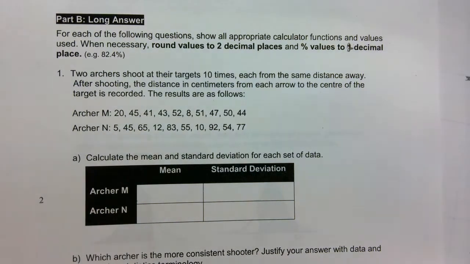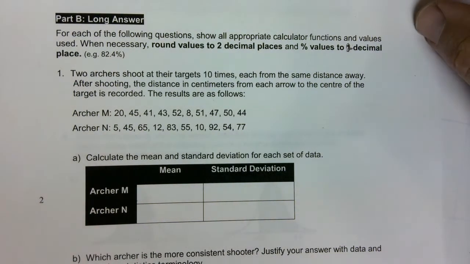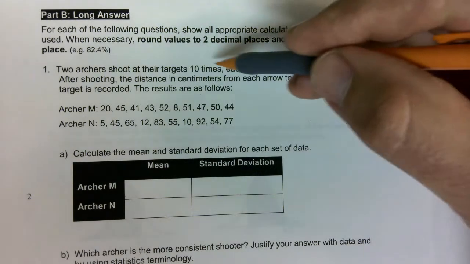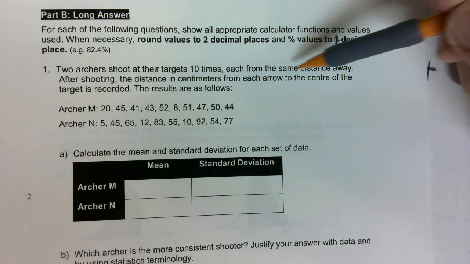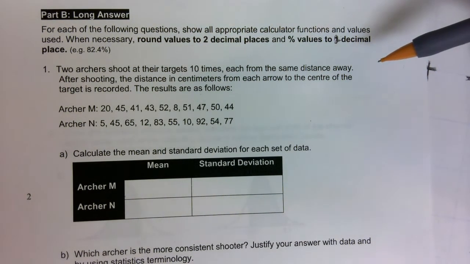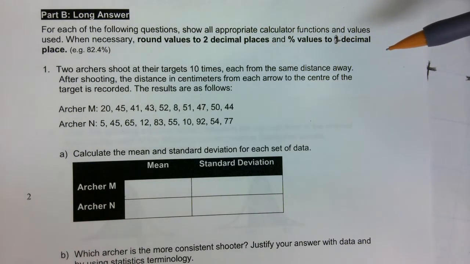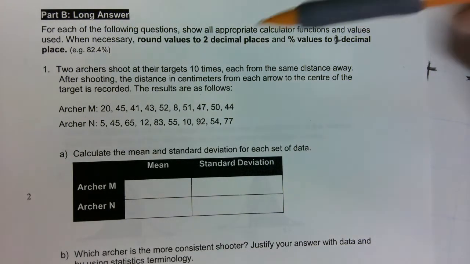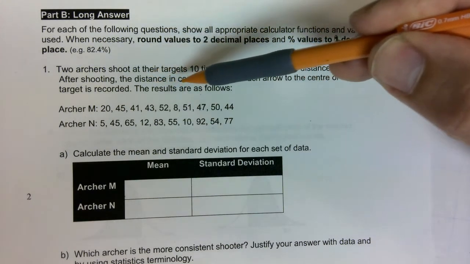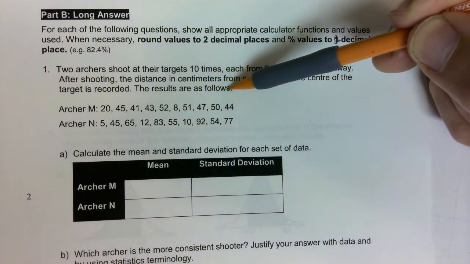This is 2007. It's quite an old test, so I've changed everything since then. Two archers shoot at their targets 10 times, from the same distance away. So in that sense, they're both the same. It's basically like they're both taking the same test, just in different classes. After shooting, the distance in centimeters from each arrow to the center of the target is recorded. The results are as follows.